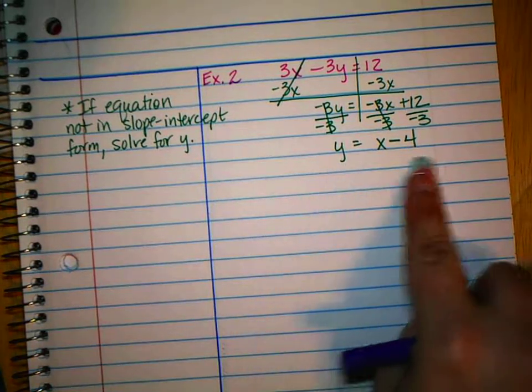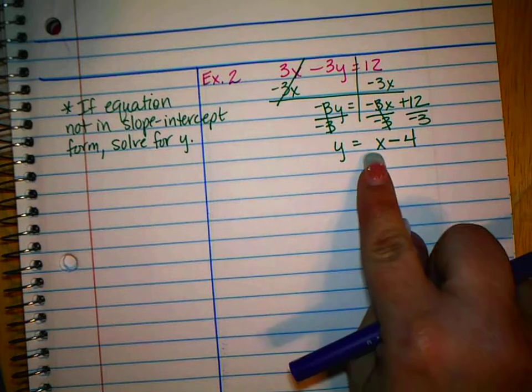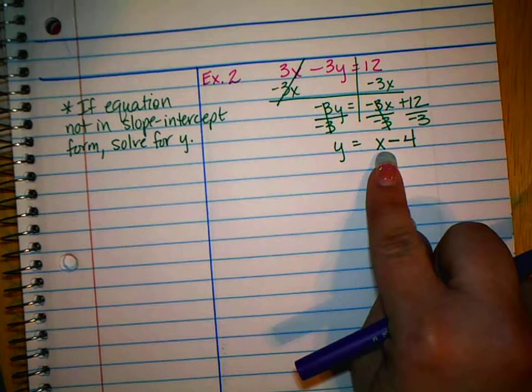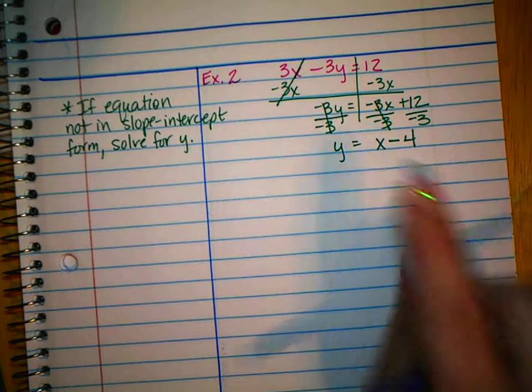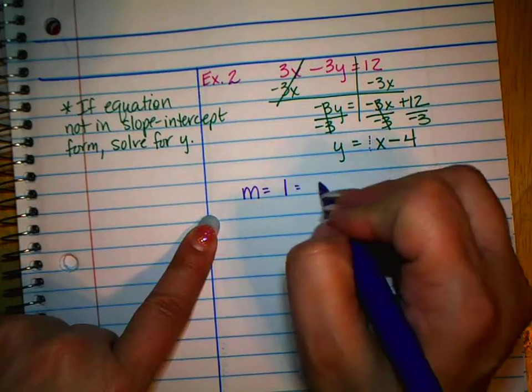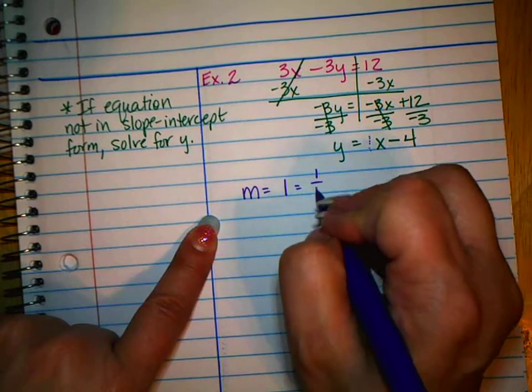I have y equals mx plus b. You do have a slope there. It doesn't look like it because you don't see a number, but how many x's do you have? 1. So there is an understood 1 right there. So my slope is 1, or I'll put it 1 over 1.